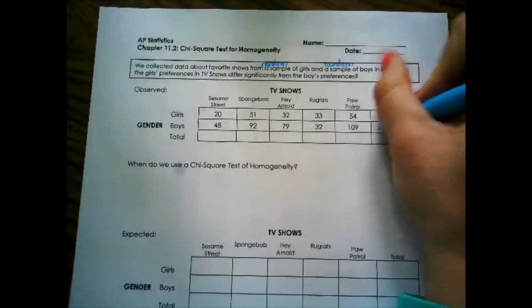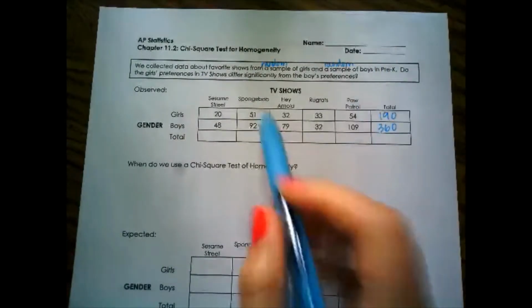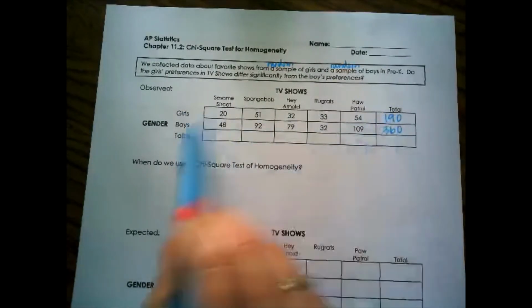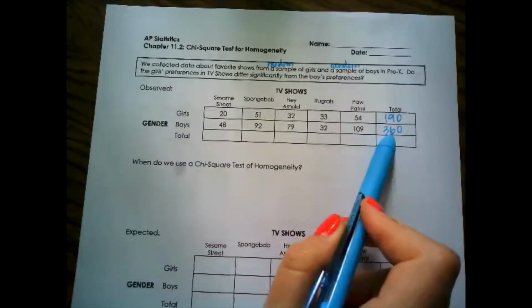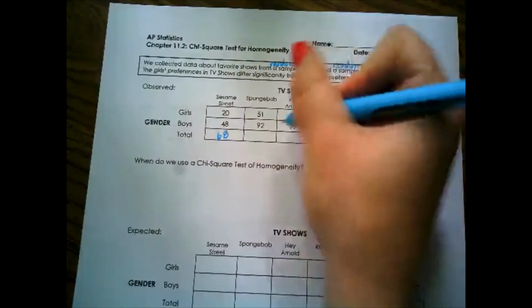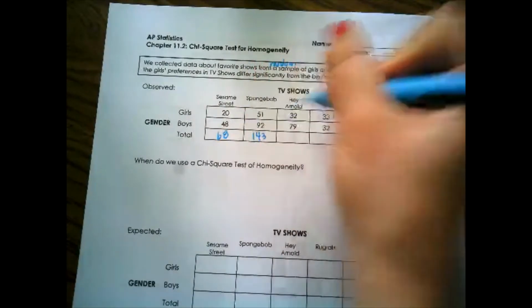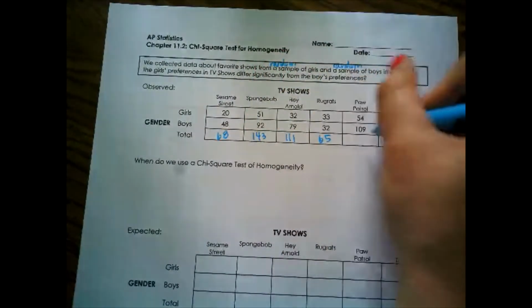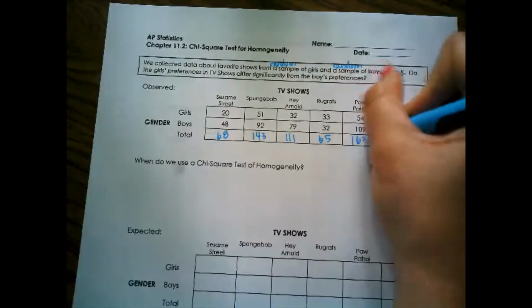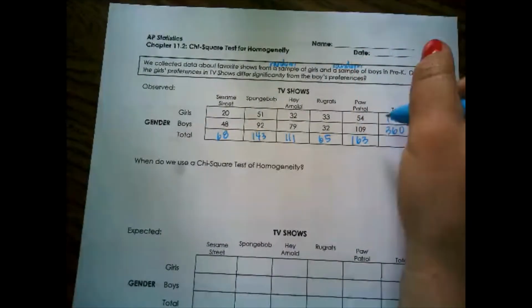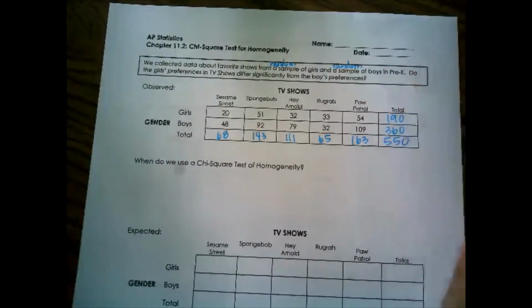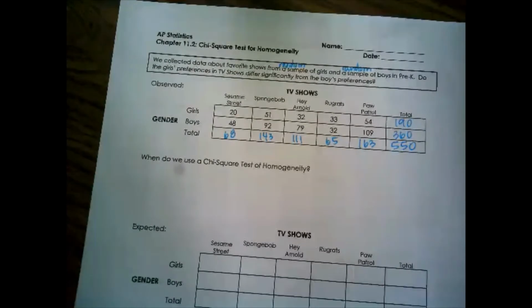I might be cheating and I might have already added them all together. So add these all up, we get 190. So we surveyed 190 girls in pre-K and 360 boys in pre-K; 68 total like Sesame Street, 143 like SpongeBob, 111 like Hey Arnold, 65 like Rugrats, and 163 like Paw Patrol. And then combined, we surveyed 550 kids altogether.